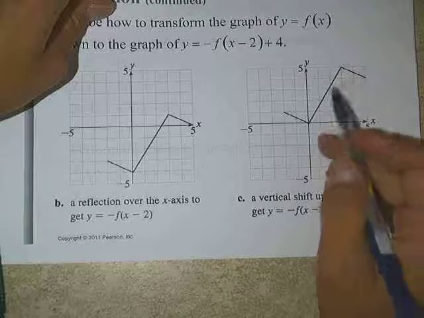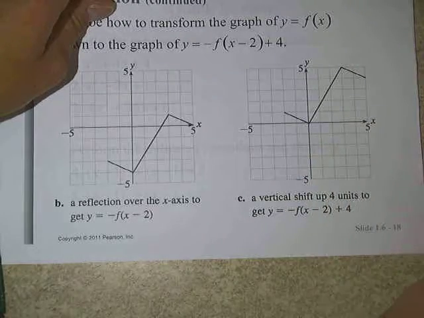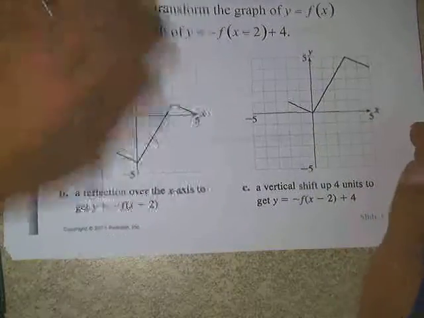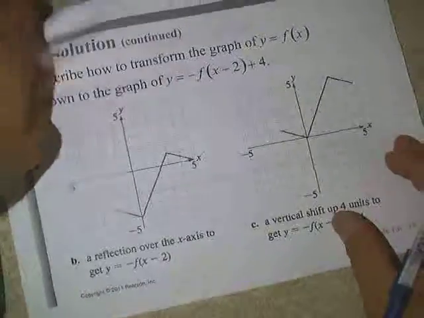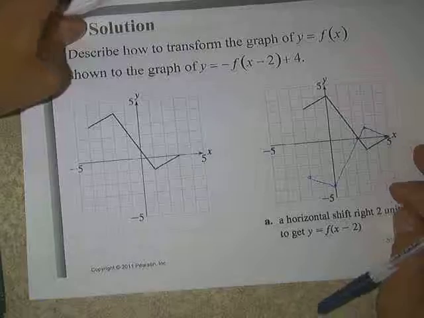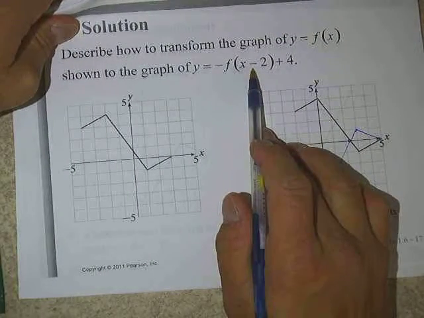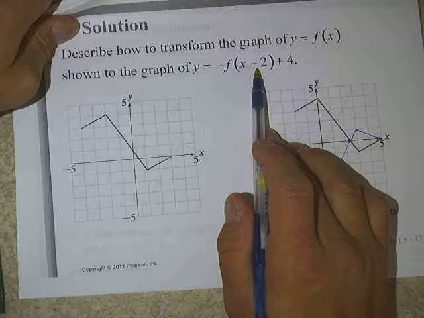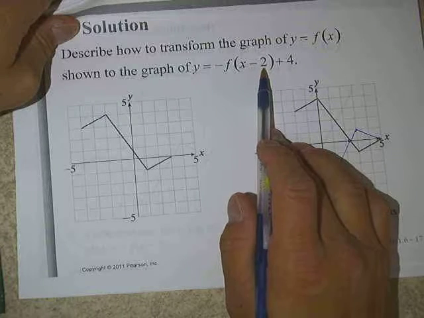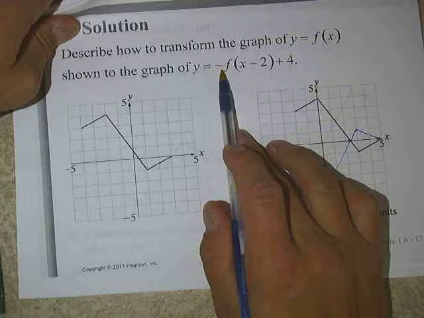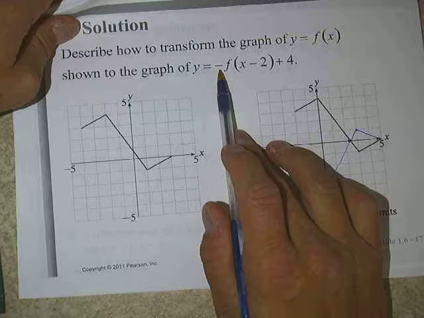And then finally, the plus 4 would make the blue graph I just drew go up. It would just go up 4. So we would take all those points and move them up 4. And when we got done, like I said, this was our graph that I just drew a minute ago. We would take that, move it up 4, and the resulting graph would be here. Now, just to re-illustrate the order that I did that in.